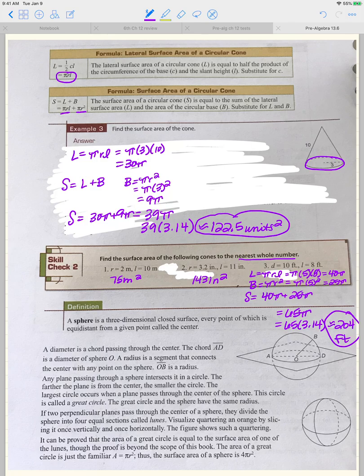There's the answer. Last part of this lesson, a sphere. What is a sphere? A sphere is a three-dimensional closed surface, every point of which is equidistant from a given point called the center. Equidistant means exactly what you think it means. It's an equal distance from the center. Think of a basketball, all right? A diameter is a chord passing through the center.